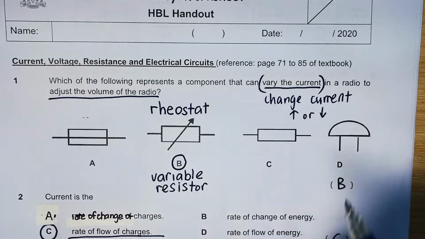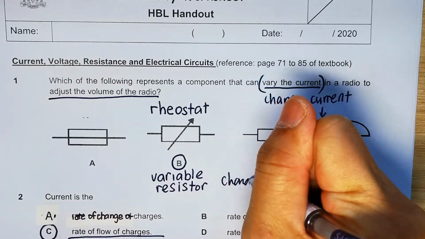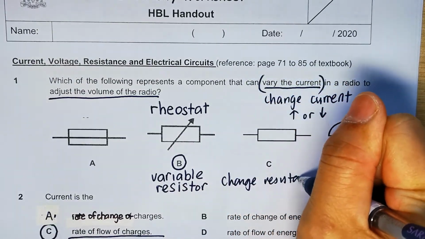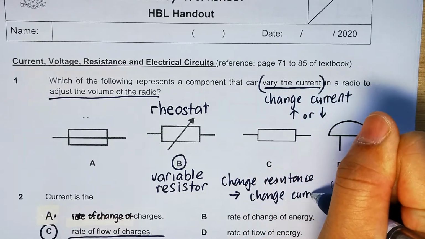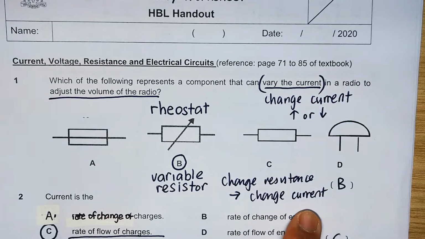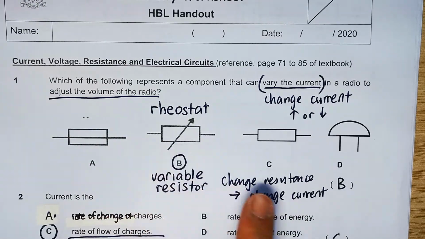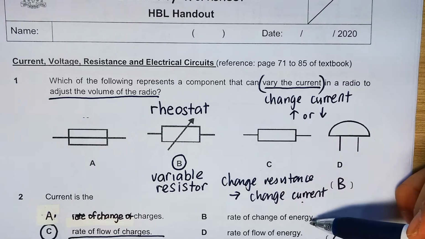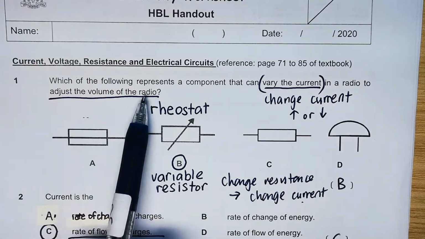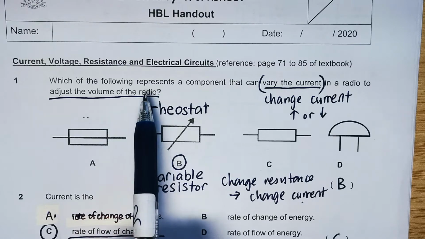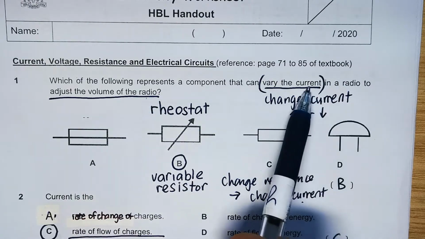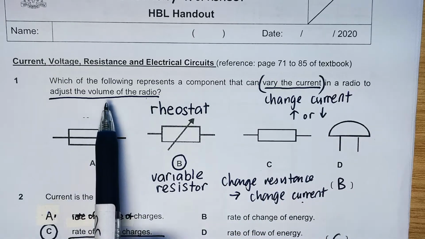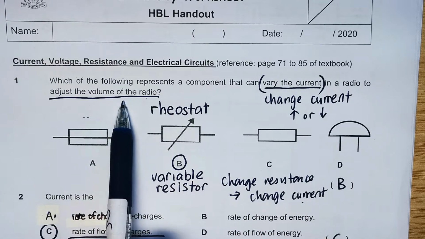So when you change the resistance, you actually end up changing the current as well. And what happens when you change the current? Well, if you attach this to a light bulb, when you change the current, the light bulb becomes brighter or dimmer. In this case, this is attached to a radio. So when the current is larger, the radio becomes louder. When your current is smaller, then the radio becomes softer in volume.